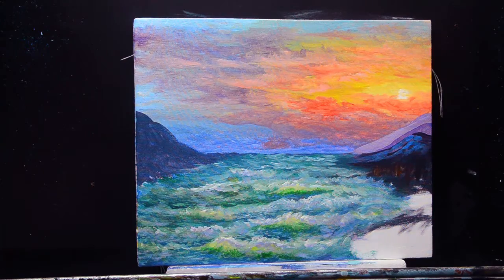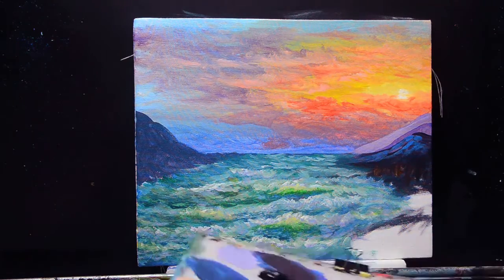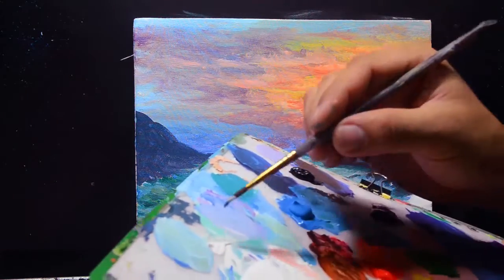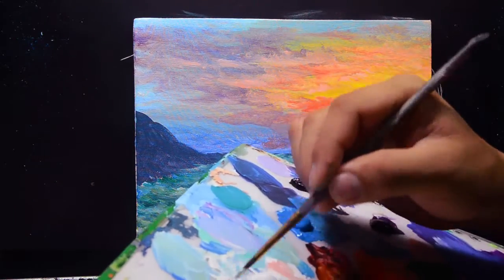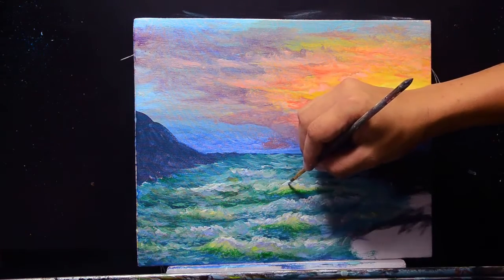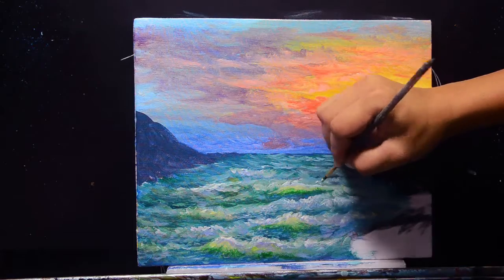Just looking good, that area there. And after that I'm going to mix the color of the titanium white and the cobalt blue, but it should be more titanium white for more bubbles effect here, the waves effect.